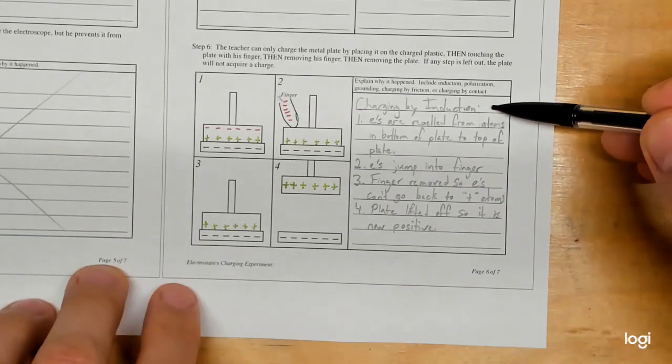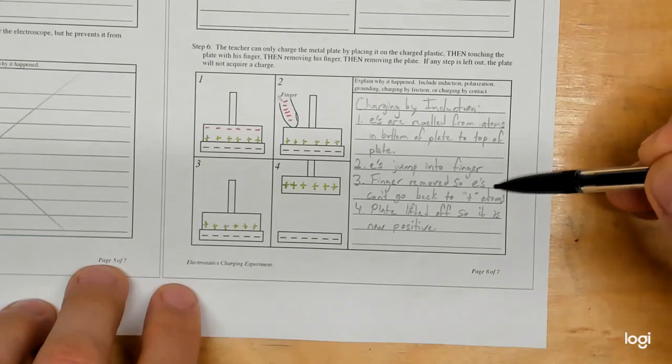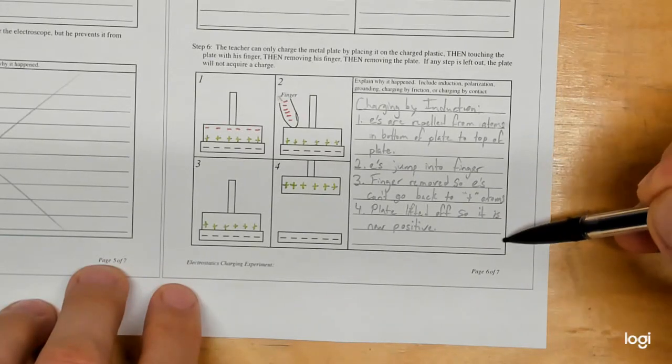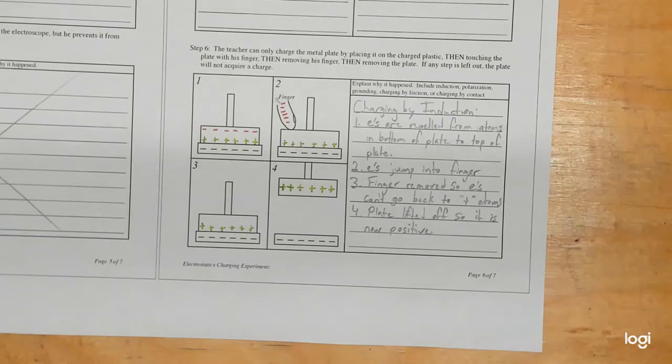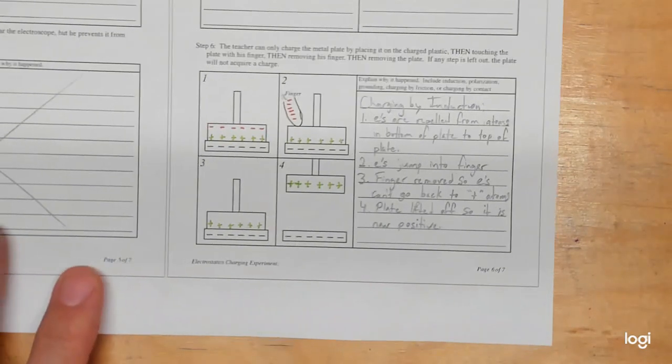This is charging by induction, and I explain the 3 steps here. Okay, so jot these down, and I'll pause the video to give you an opportunity to do that.